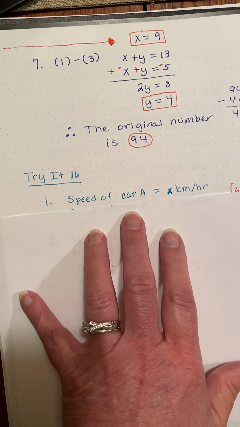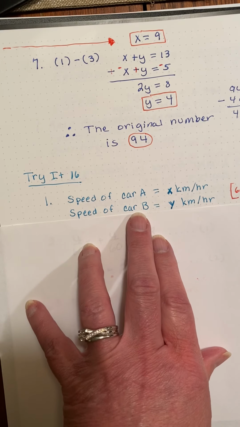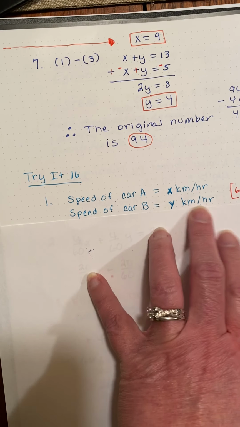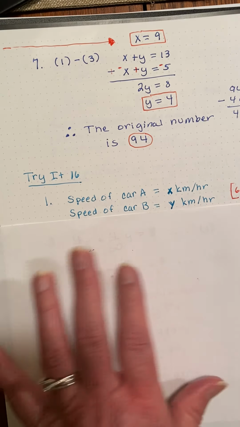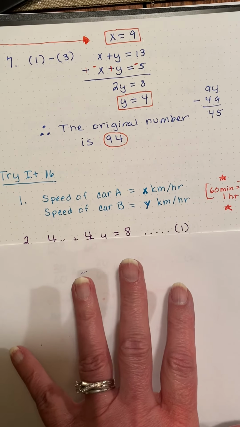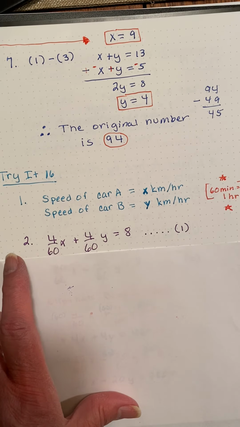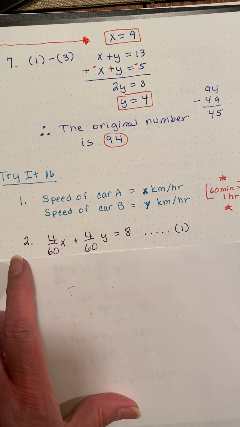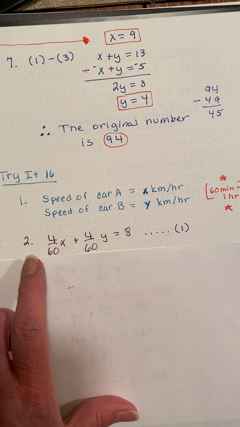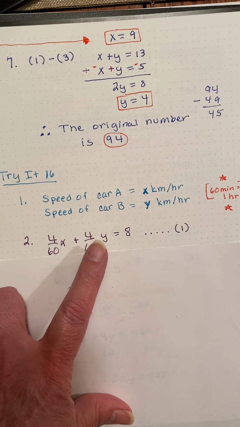So the speed of car A is going to be our x value in kilometers per hour. The speed of car B is going to be our y quantity in kilometers per hour. And of course, we're going to remember that there's 60 minutes in an hour. Moving on. So the first scenario is about meeting after 4 minutes. They both meet after 4 minutes. That means 4 minutes out of 60 goes with the x, and 4 minutes out of 60 goes with the y.